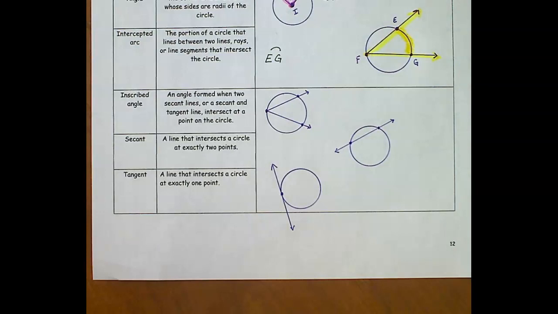All right, next we have inscribed angle. An inscribed angle is formed when 2 secant lines or a secant and a tangent intersect at a point on the circle. Now, we're going to talk about what a secant and a tangent is in a second.